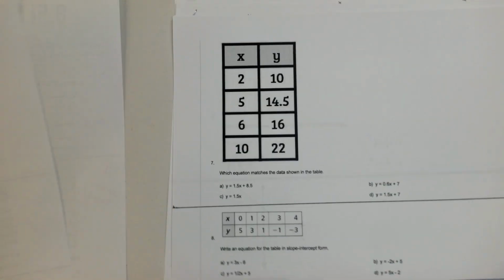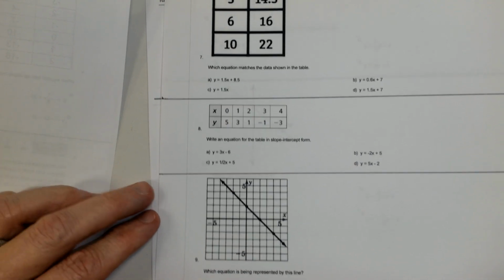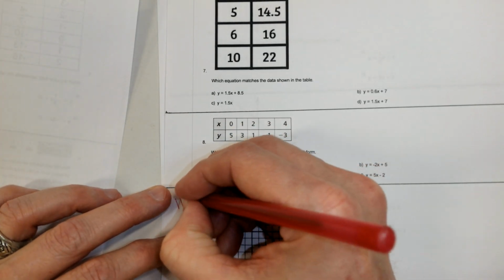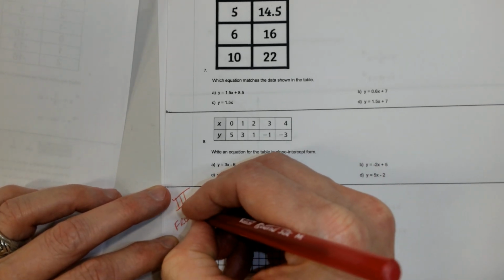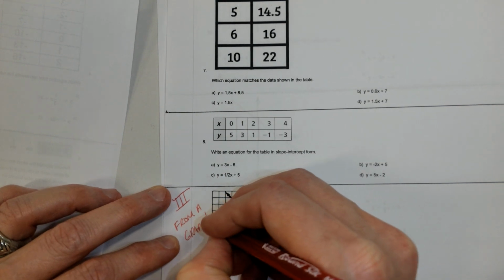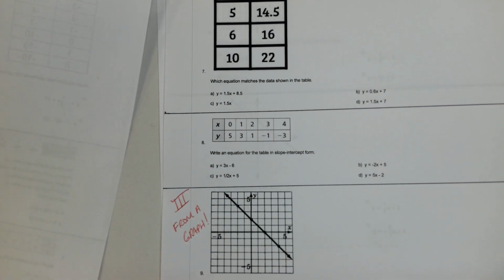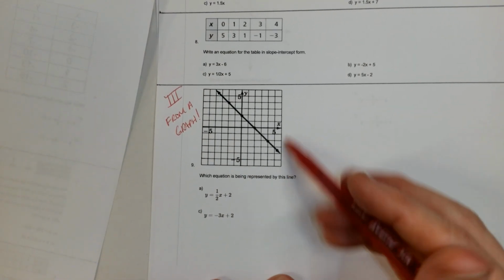Let's turn the page. And we're going to turn it all the way to question 9. 8 and 9 right here. When we get to 9, this is going to be section 3, from a graph. Still have to write the equation. You can see your multiple choice answers. We have to write the equation from the graph.